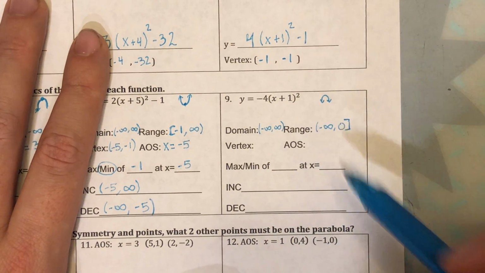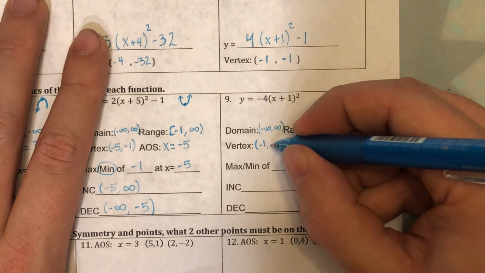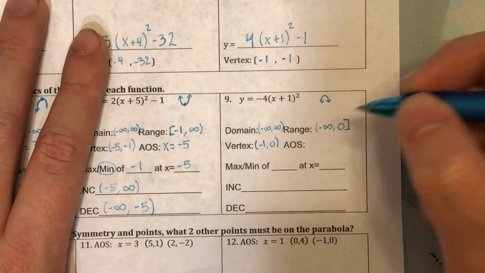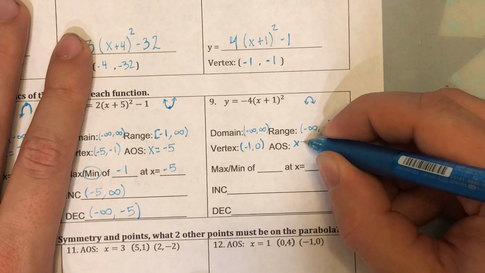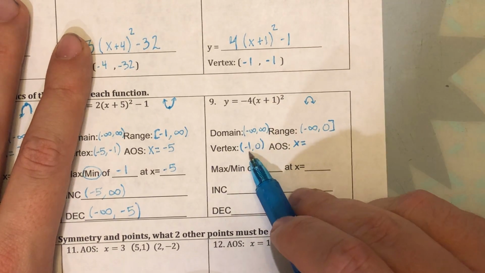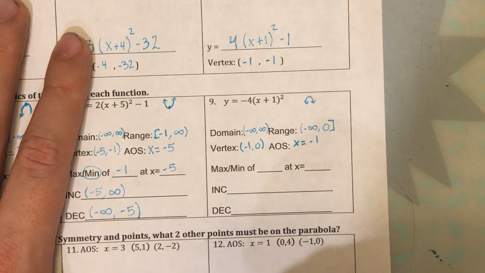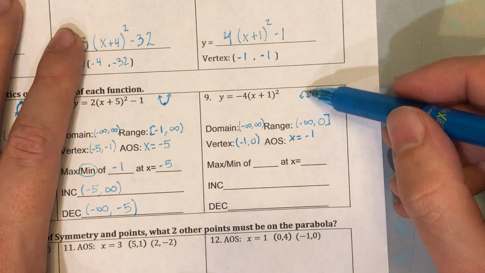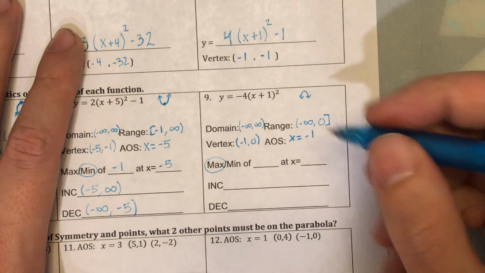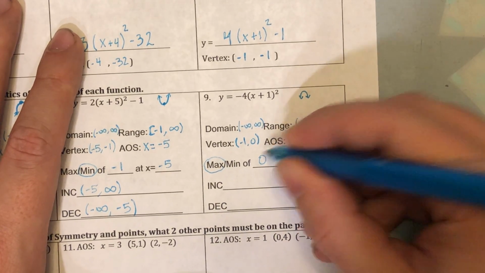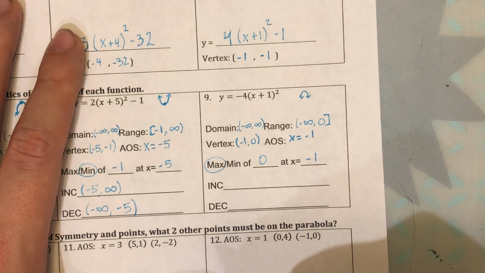My vertex is hk. The h value is -1. The k value is 0. My axis of symmetry, x equals h, or the x value of my vertex, so -1. Because it opens down, my vertex is a maximum point, and the highest that it goes up to is 0, and that happens at x equals -1.